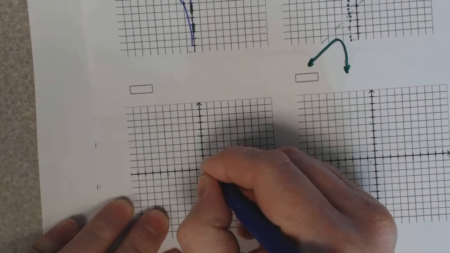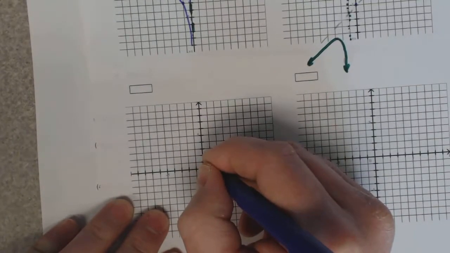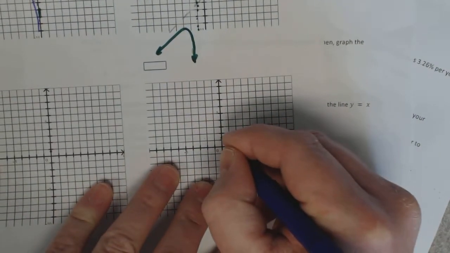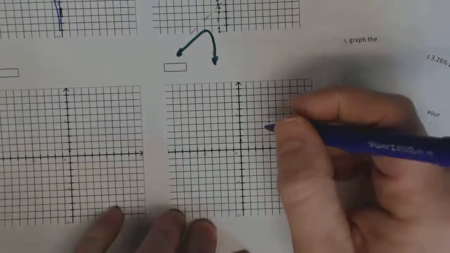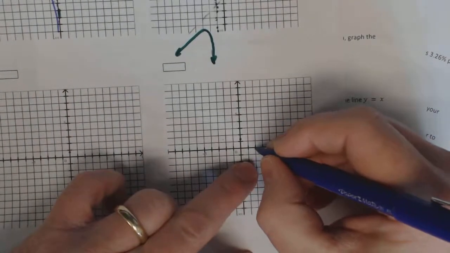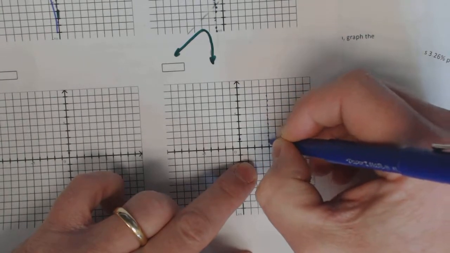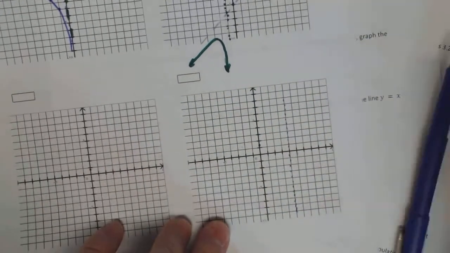The y-intercept is at 0, 5/4. I'm sorry, 5/4, not 4. 5/4 would be right back here, above 1, 1.25. And your vertical asymptote is x equals 4. 1, 2, 3, 4. y equals 0 is your horizontal asymptote.